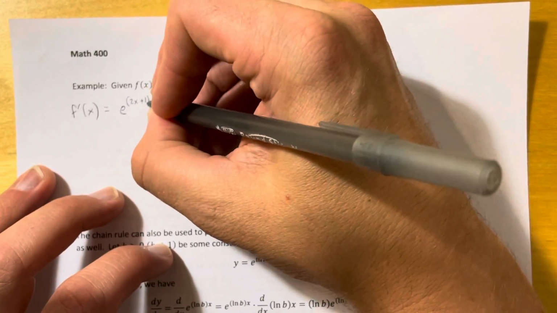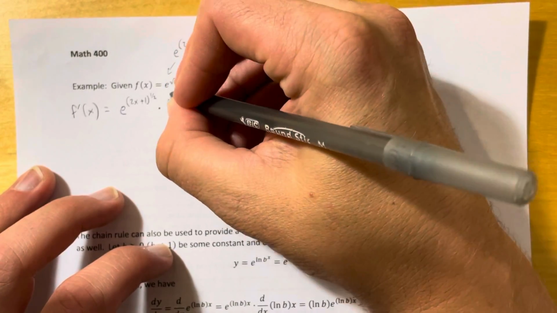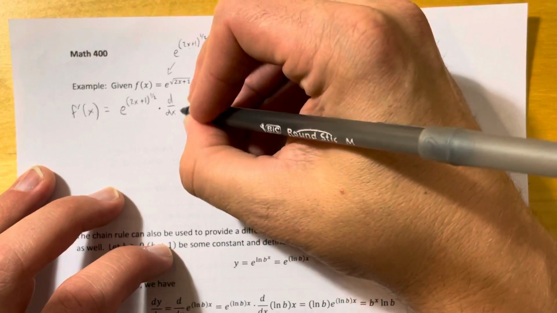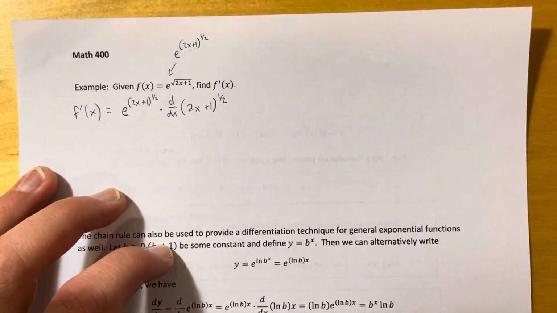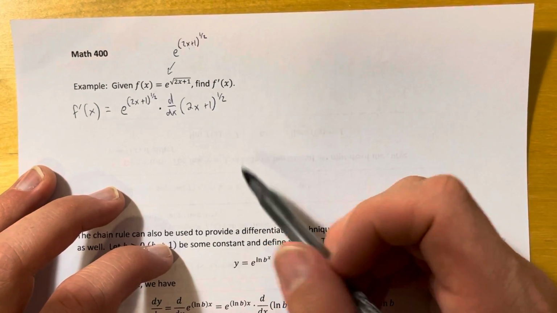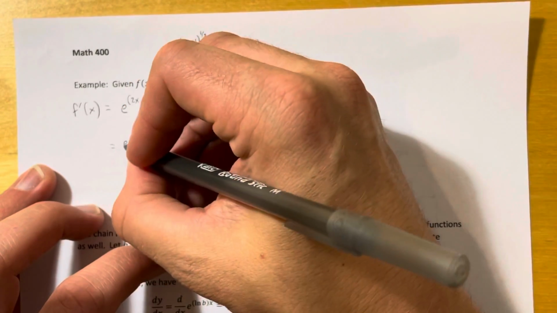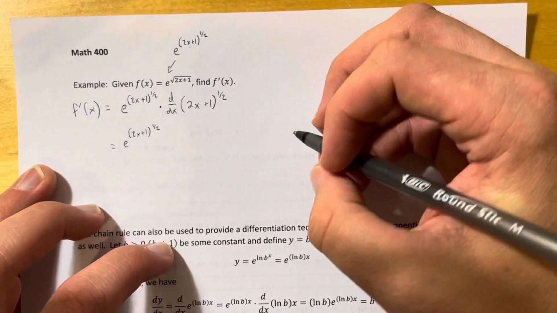2x plus 1 to the 1/2 power. Now I multiply that times the derivative of the inside function, which is this. But once again, I need the chain rule in order to evaluate that. So this would be equal to e to the 2x plus 1 to the 1/2 power.